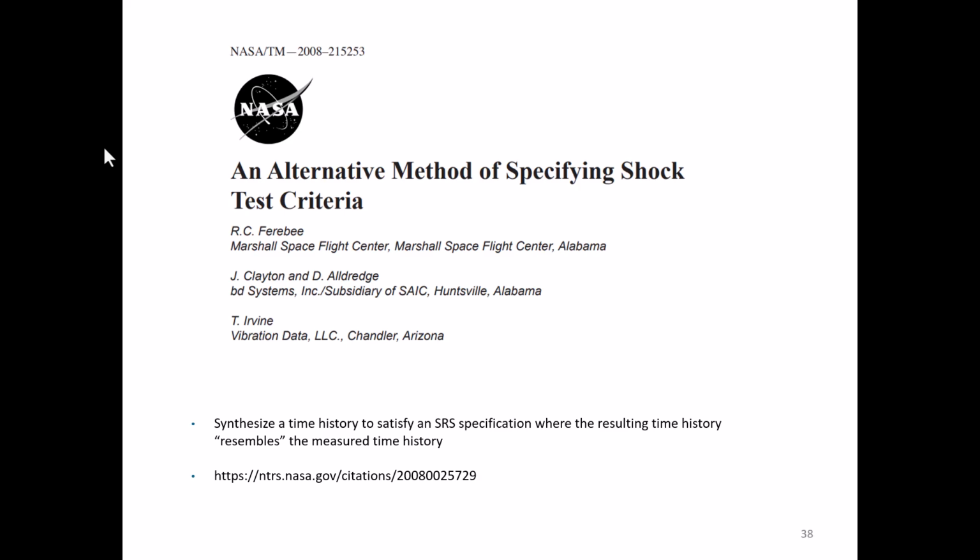Now, years ago, I worked on this NASA document called An Alternative Method of Specifying Shock Test Criteria, and my co-authors were Robin Farabee, Joe Clayton, and Dave Aldridge, and then myself, Tom Irvine. I'm the one that actually came up with the numerical method to make the contribution for this document that we're going to go over today. And the purpose is to synthesize a time history to satisfy a shock response spectrum where the resulting time history resembles the measured time history.